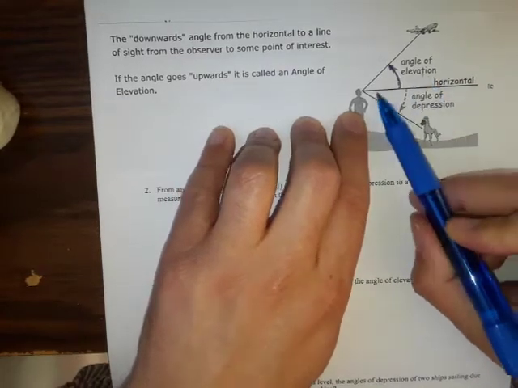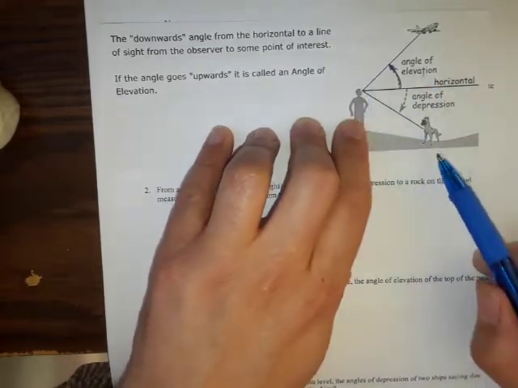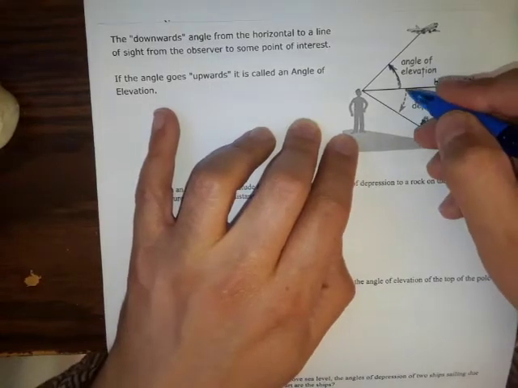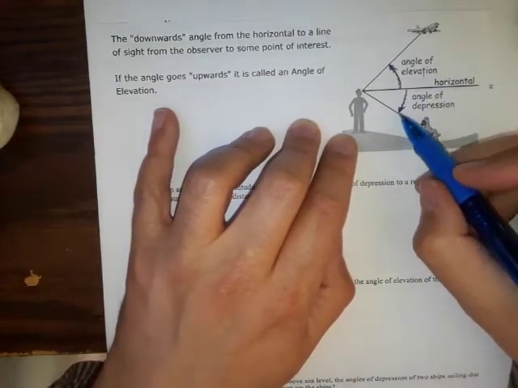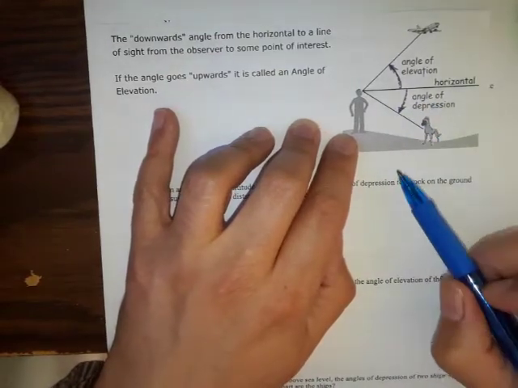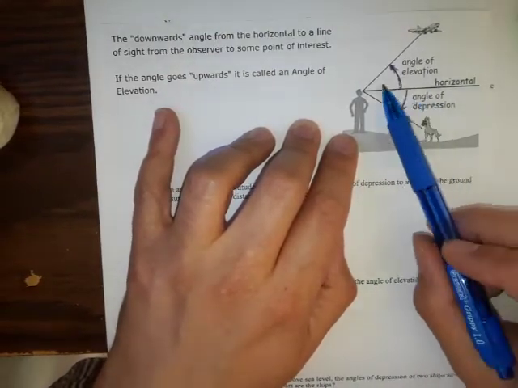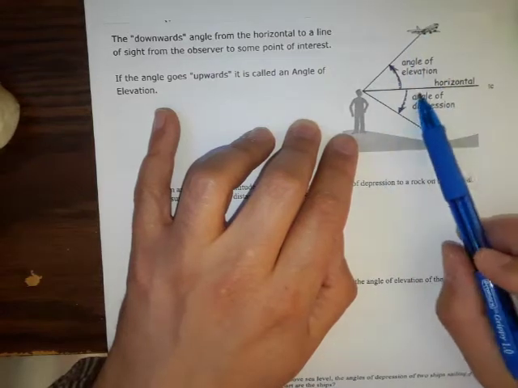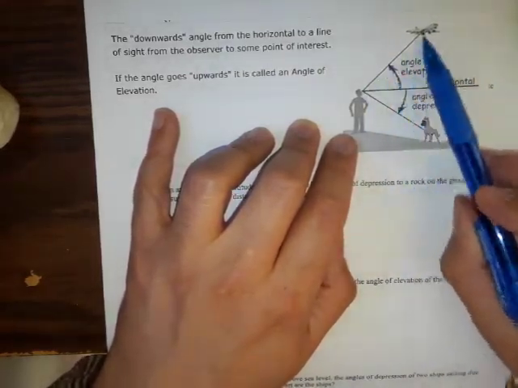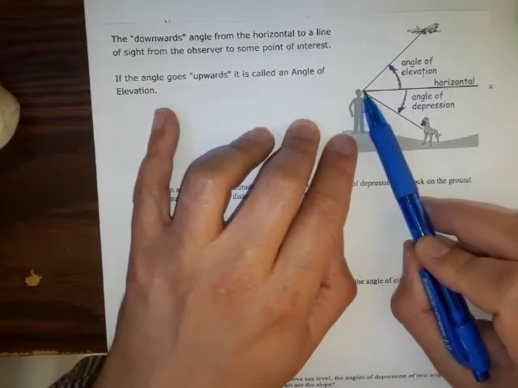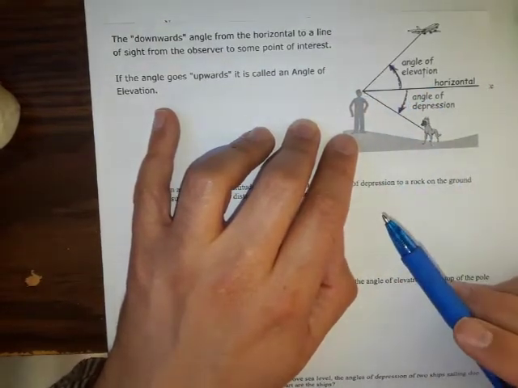While if he's looking down to a rock, to a dog, to whatever, we call this an angle of depression. It's going to be positive, and even if it goes down, it's still going to be positive. So again, when we look up, that's an angle of elevation, and this is a definition. I'm telling you what it is. When somebody's looking down, we call this angle of depression.